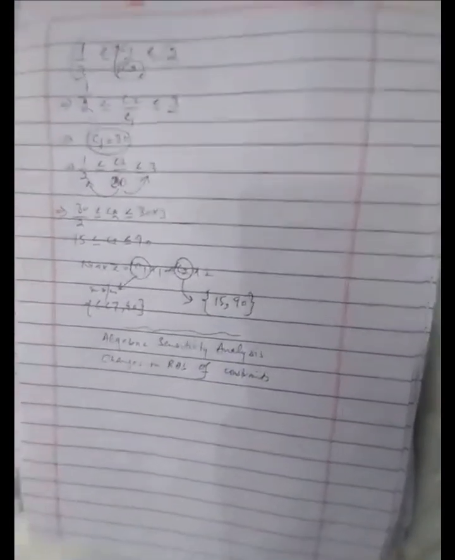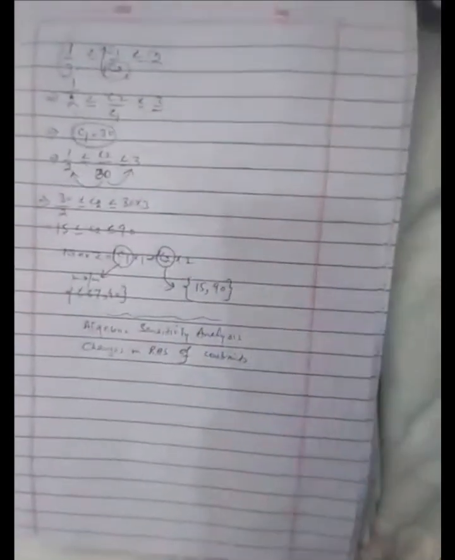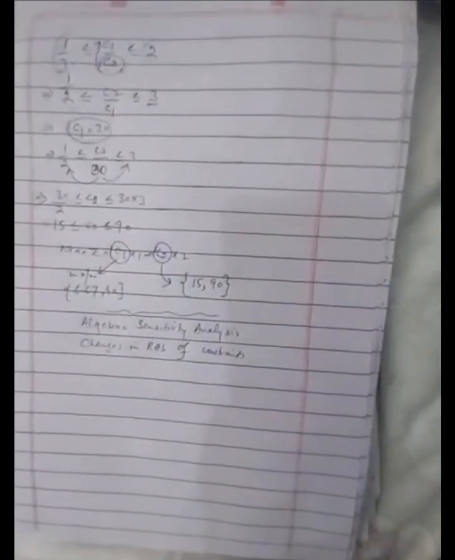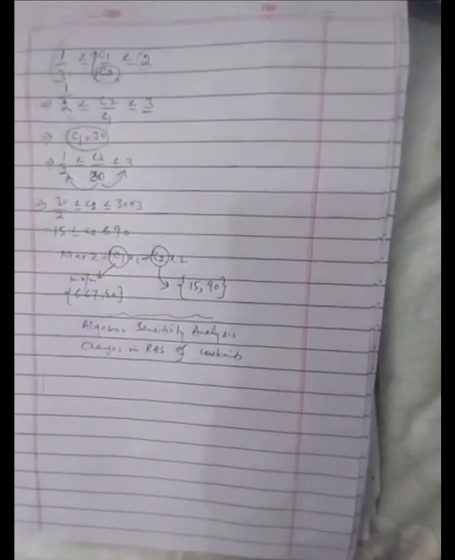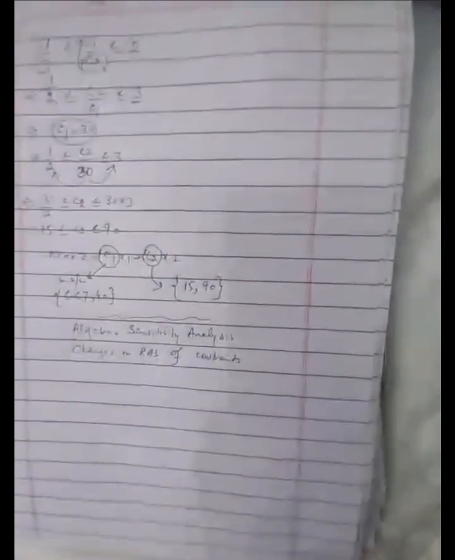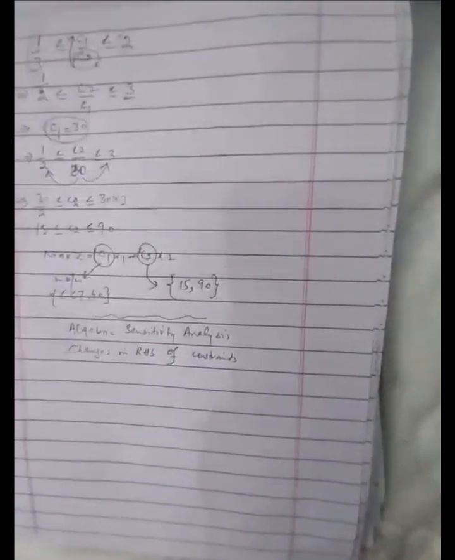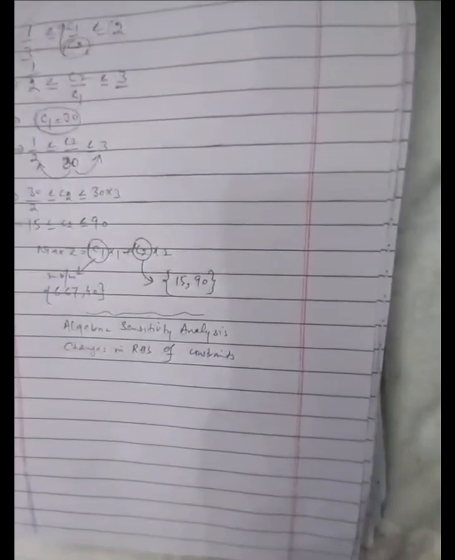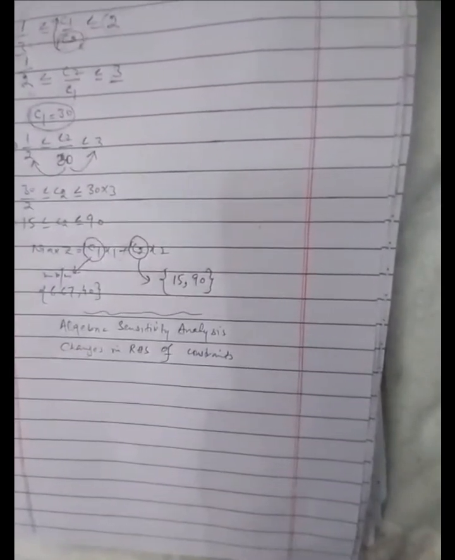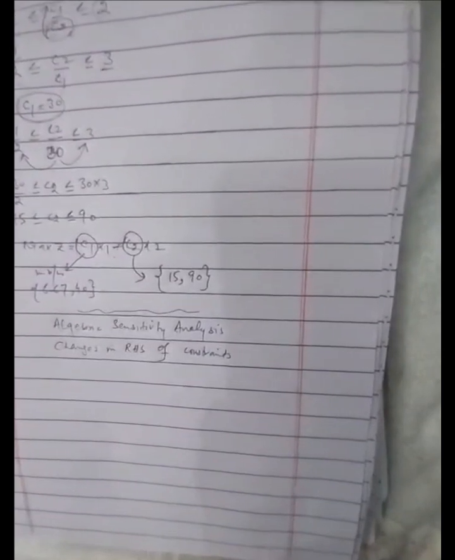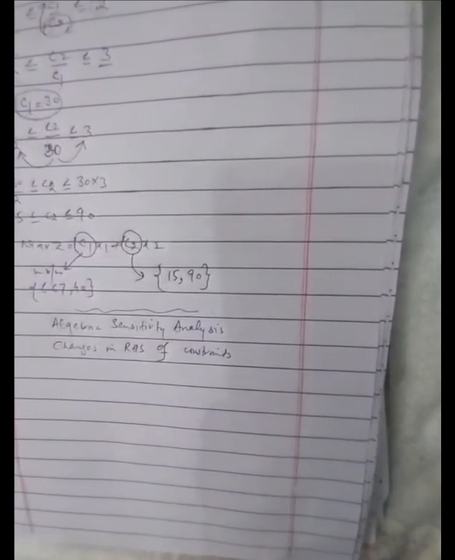What the algebraic sensitivity analysis actually does is determine the dual prices of a resource. The dual prices are the rate of change with respect to the right hand side of the constant.